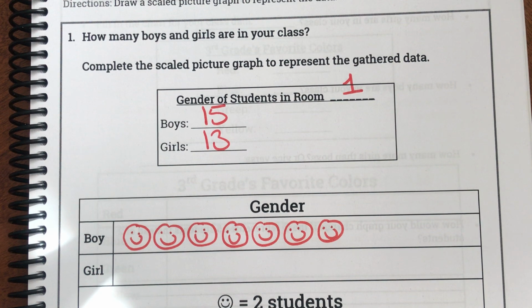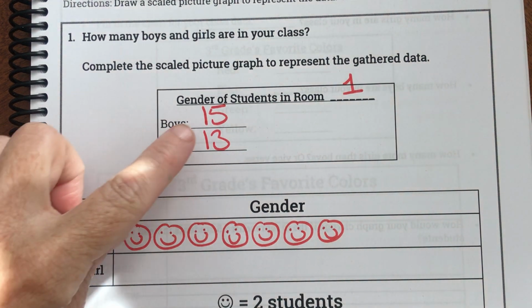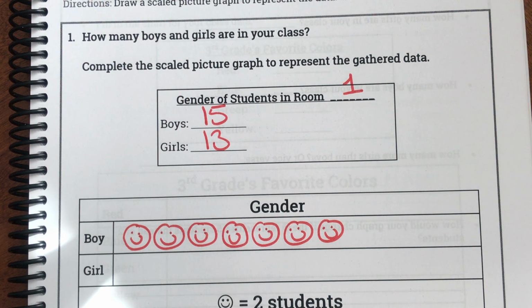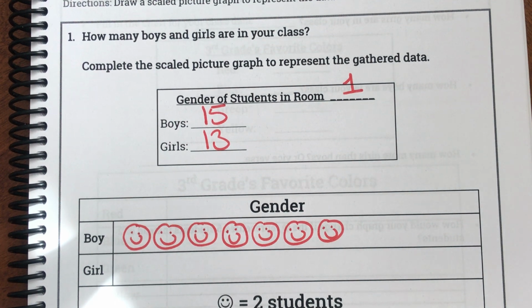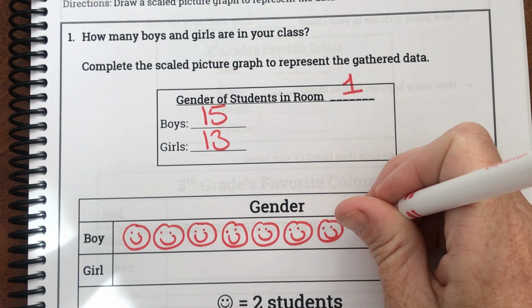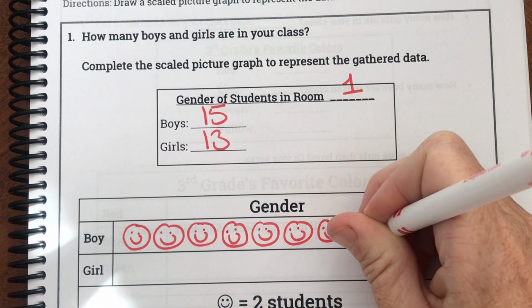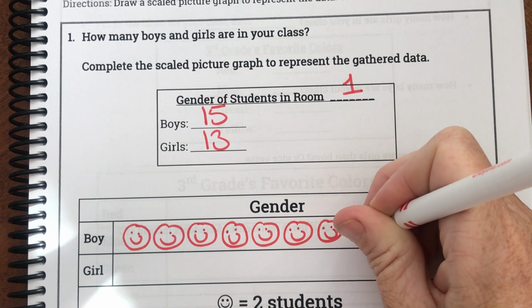Okay, now here's my problem. This equals 14 students, but I need to show I have 15. So if I drew another happy face, someone would think I had 16 students. So this scale of 2 doesn't work so great for my numbers, but I'm just kind of stuck with it. So watch what I can do. This is kind of silly.